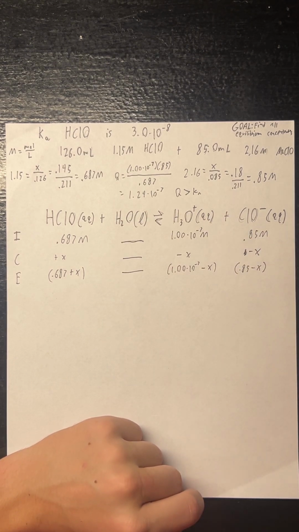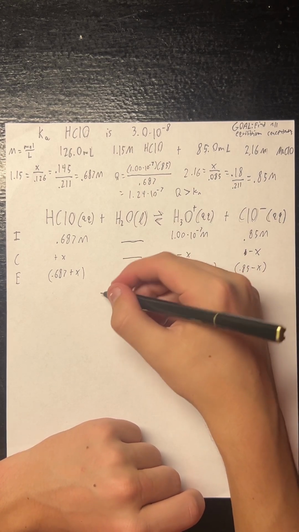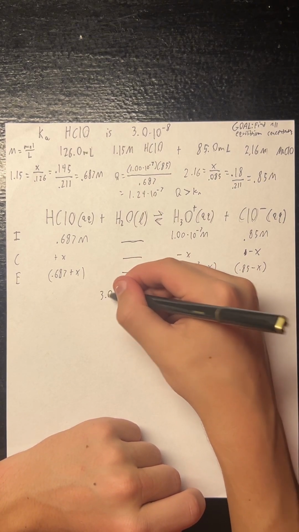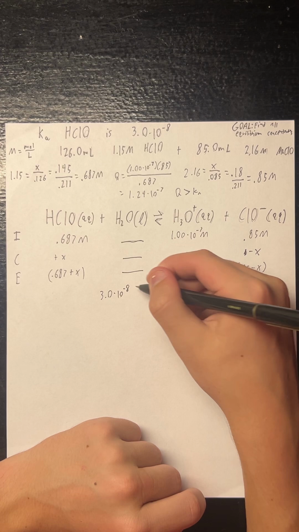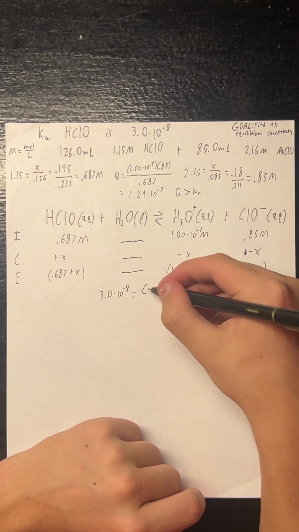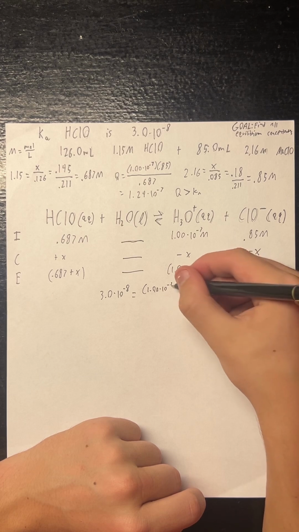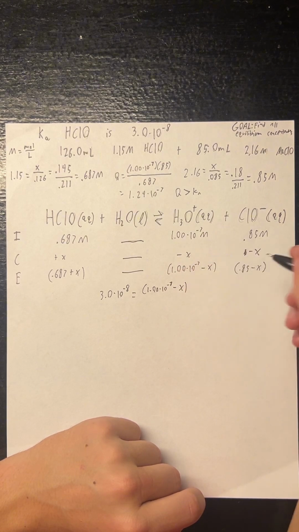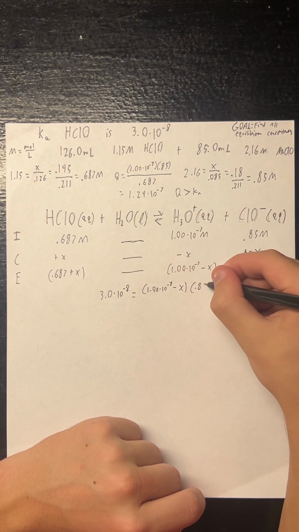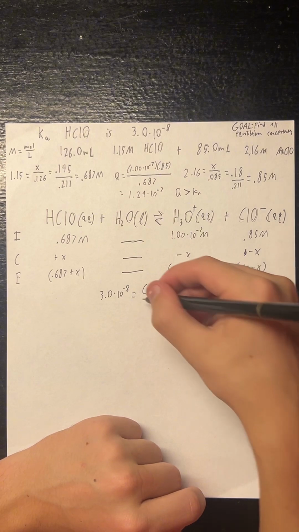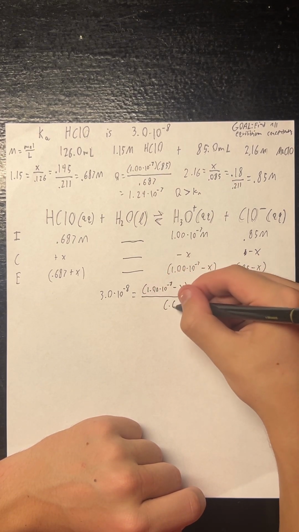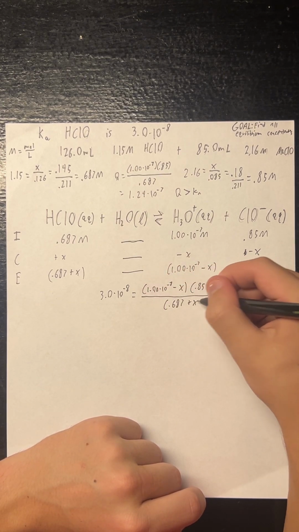To solve for x, we plug this into our equation: 3.0 times 10 to the negative 8 equals 1.00 times 10 to the negative 7 minus x times 0.85 minus x, all over 0.687 plus x.